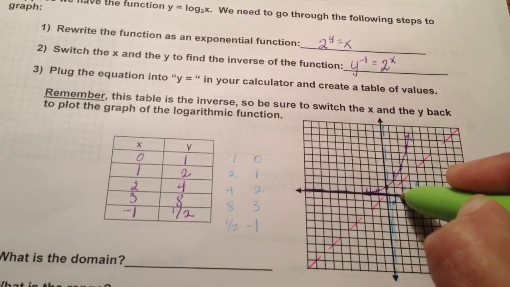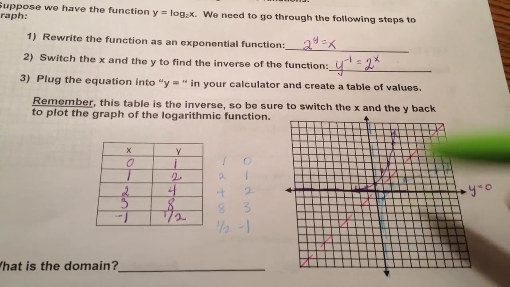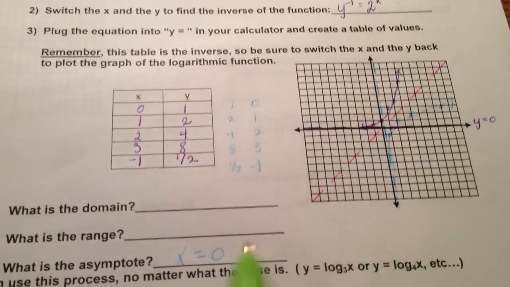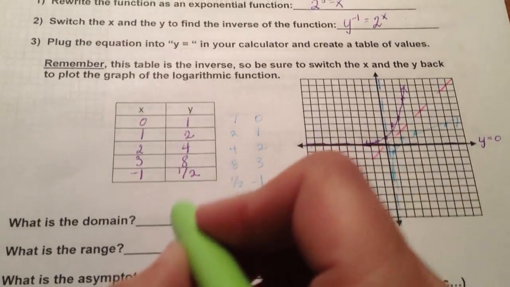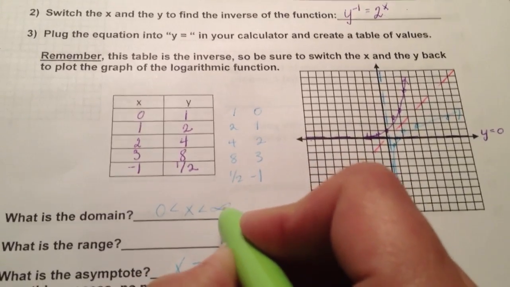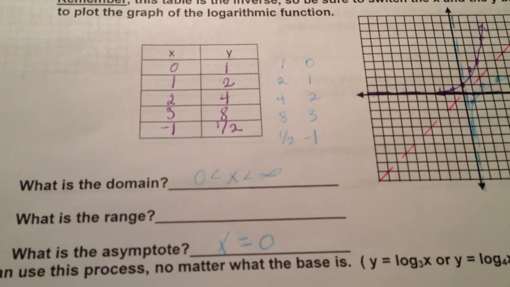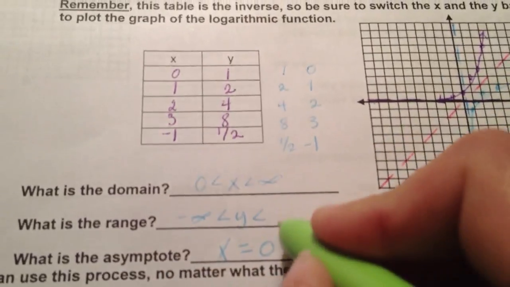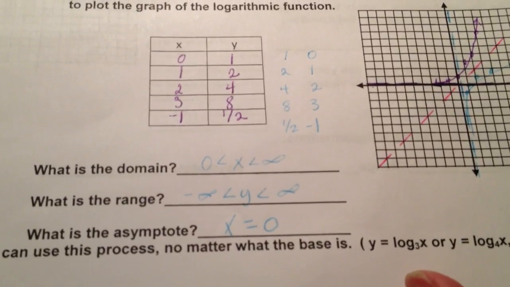So I have a different type of asymptote here. My asymptote is actually going to be this vertical line here. So the asymptote will be where x is equal to 0. And looking at the domain, how far left my graph goes, it's approaching 0 but not quite reaching it, and it will go to infinity. And then for the range, how far down it goes, down to -infinity, and it will continue growing, so it goes up to positive infinity. And this is the logarithmic function that I've just graphed.